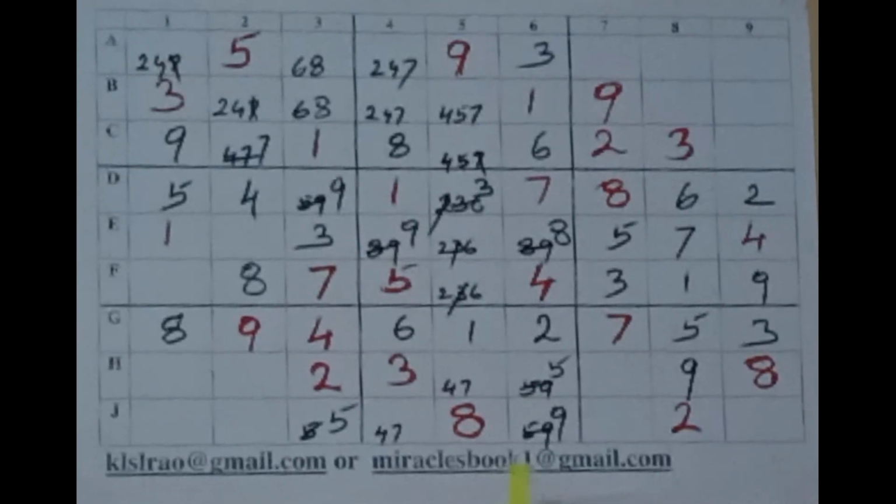Okay. Now we have not made any major breakthrough here. Okay, what about these 2 places? Can we do something? We require 2 and 6.